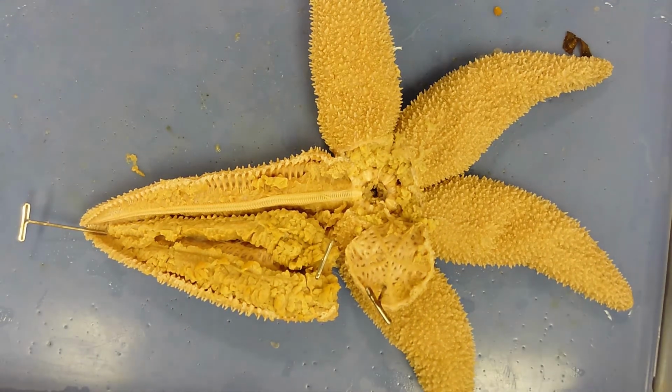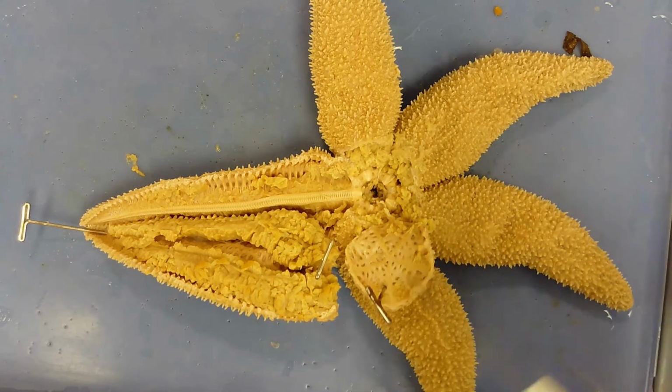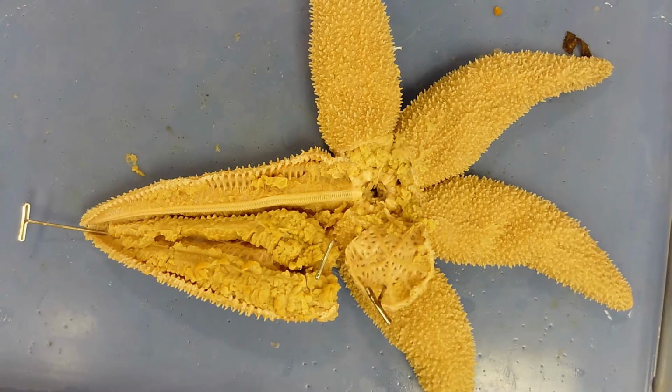And that's about it for a sea star dissection, or at least that's as much detail as I went into during the labs. We went through the water vascular system. Basically, you have water flowing from the madreporite to the stone canal, ring canal, radial canal, and then into the transverse canals and tube feet.